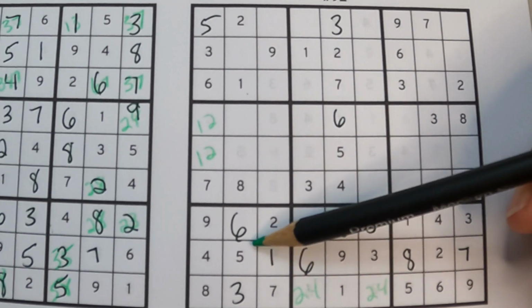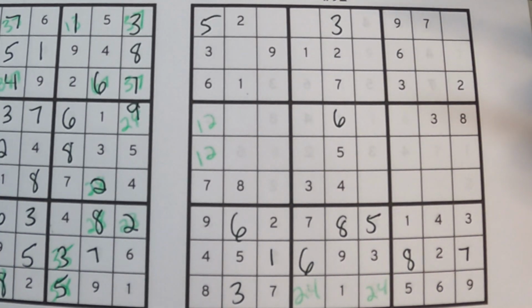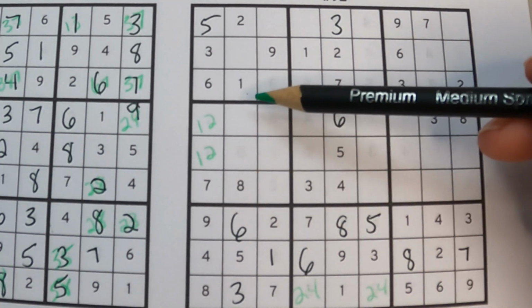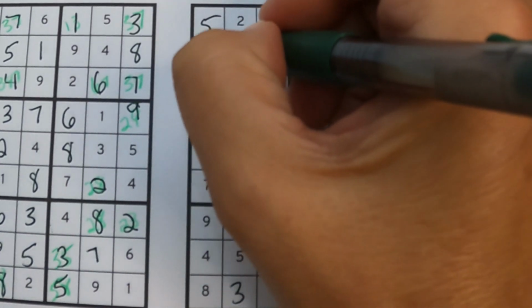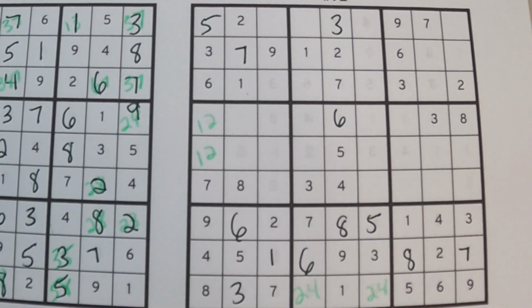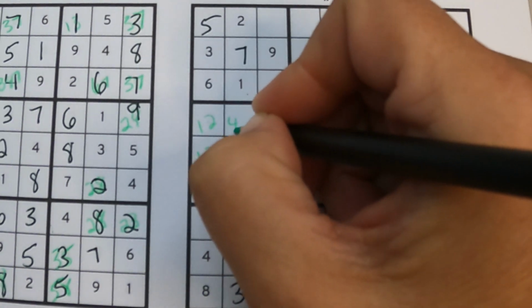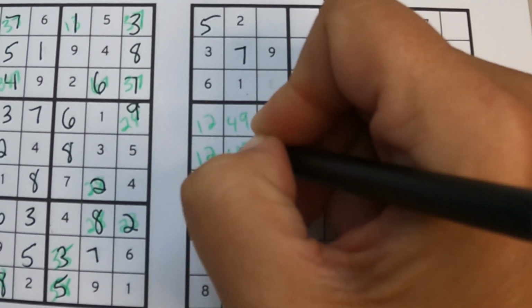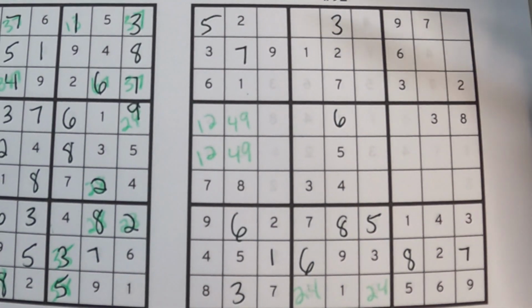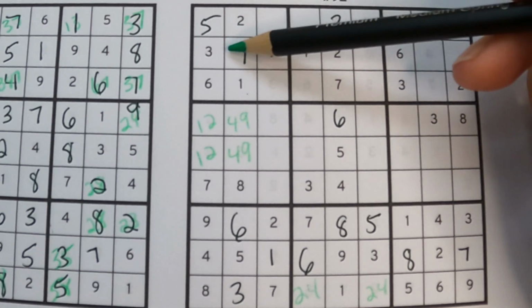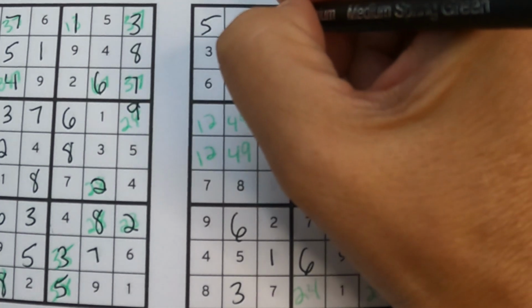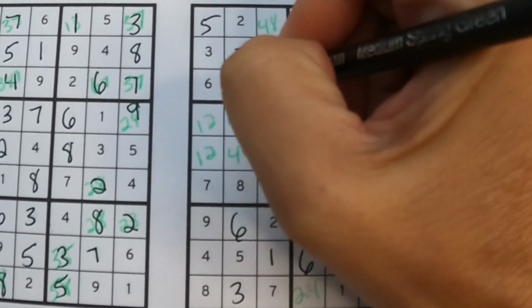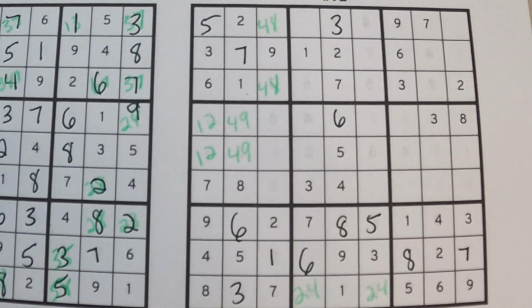For this column, we're missing 4, 7, and 9. We've got the 7 covering these two boxes, so our 7 must be here, but I don't see any other help. So 4, 9. For this box now, we're missing 4 and 8, and I don't see any help. So 4, 8.